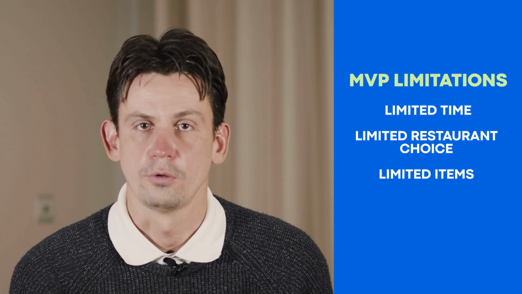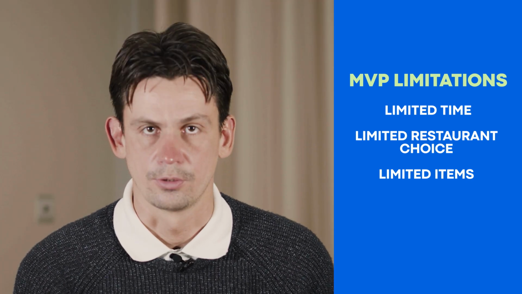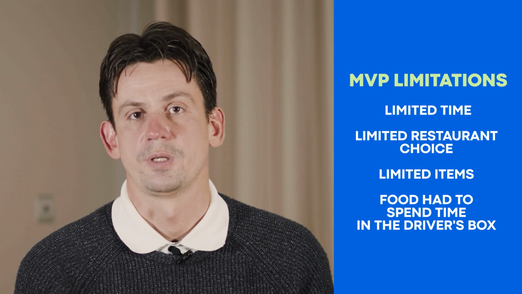Finally, in addition to all of those limitations, another limitation is that the food would have to spend some time in the driver's box before being delivered to you. It was not coming to you directly from a restaurant. So those are the main limitations that Uber's customers are facing with the Uber MVP for food delivery.